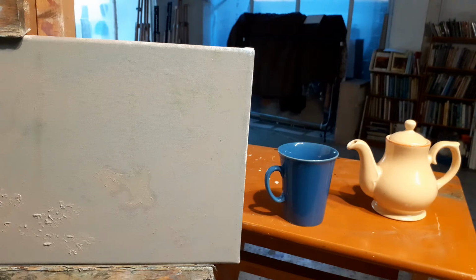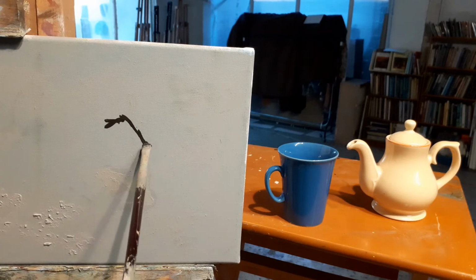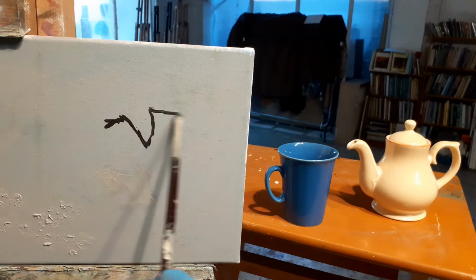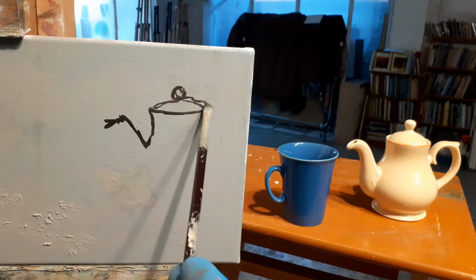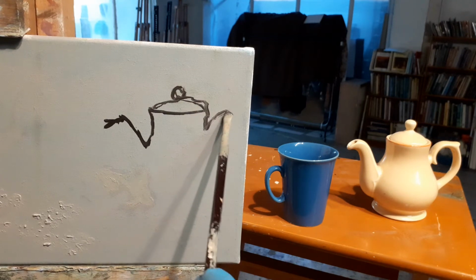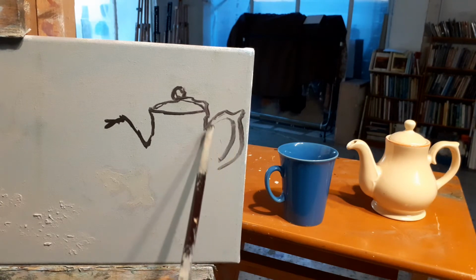So that's my palette, and let's take a couple of approaches to these objects. For the teapot, what I'm going to do is sketch out its shape and its shadow using the sort of grey that I made from the ultramarine and the cadmium orange.